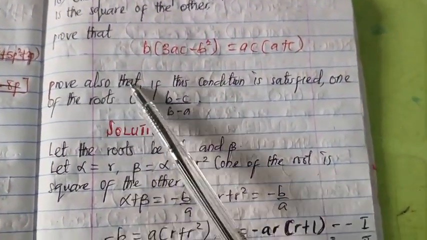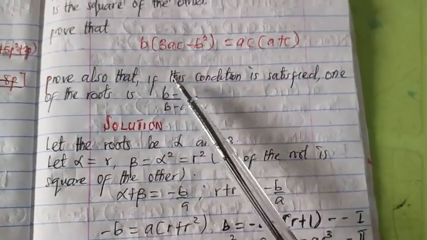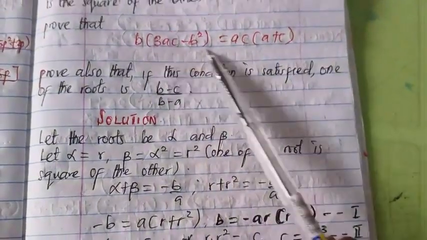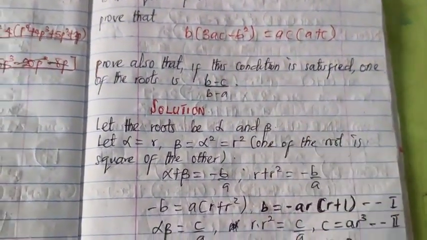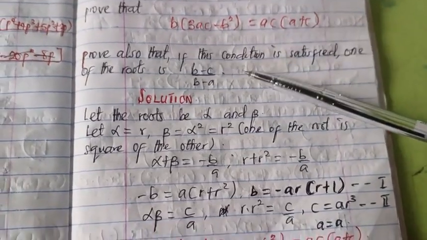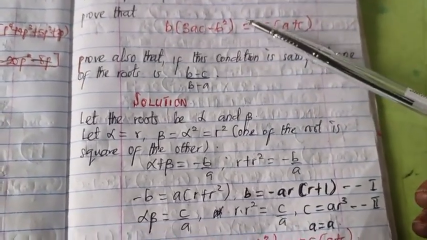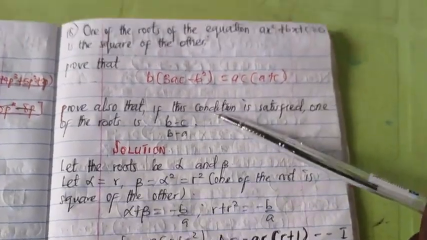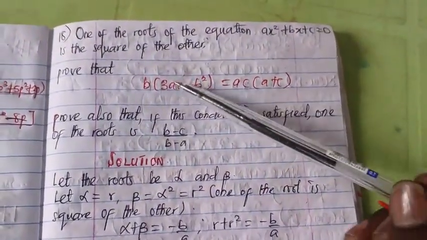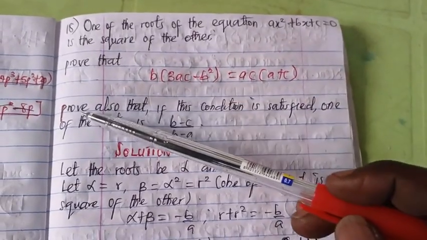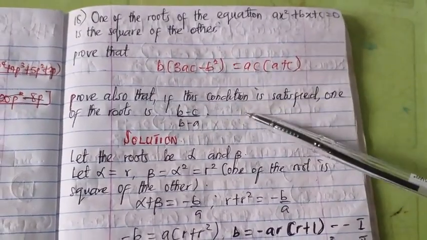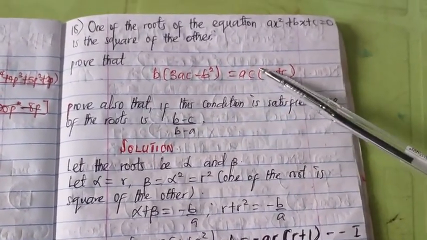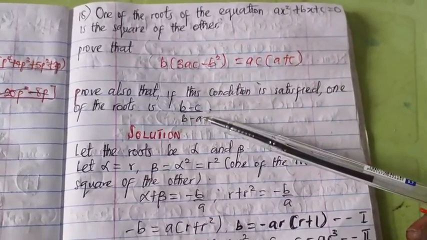Also prove that if this condition is satisfied, that is, if this statement is true, then one of its roots is this. So we need to prove the first before going to the second, because the first is a condition that must be satisfied before we think of the second. If it is not satisfied, we don't continue with it. But if you are able to satisfy this, then we'll continue.